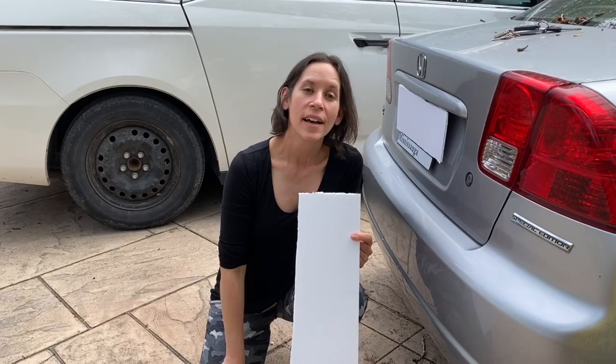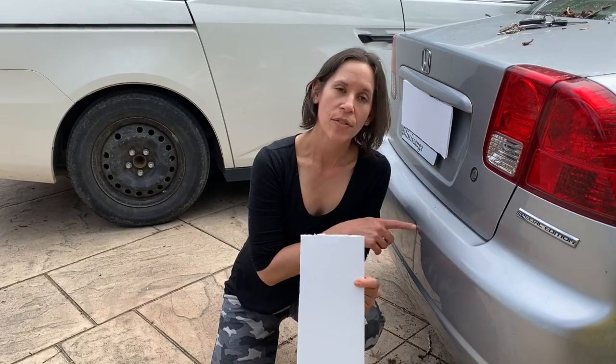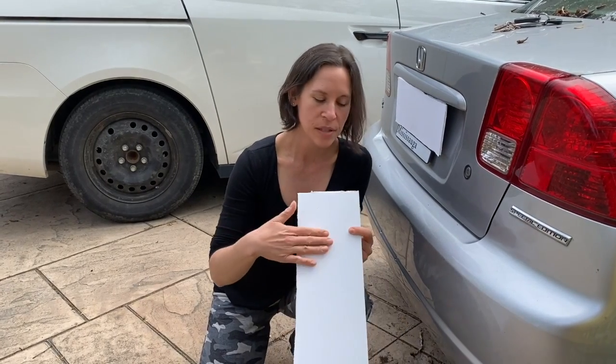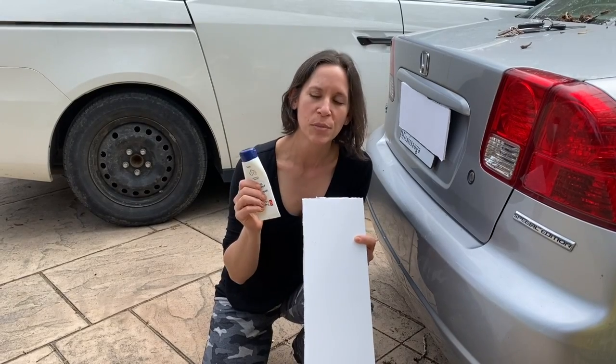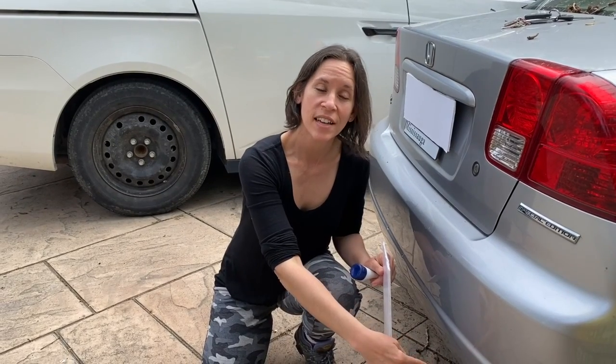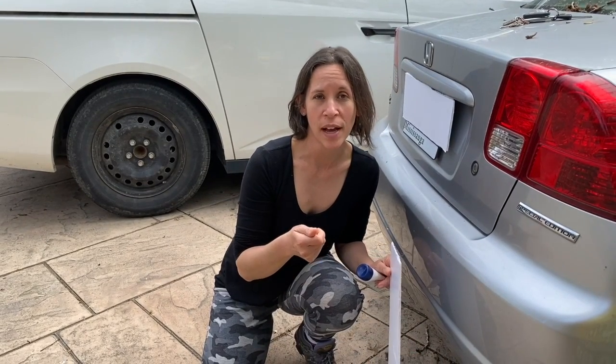Hi everybody. We're setting up a pollution experiment today with the car. So I have a white piece of cardboard, poster board, and I'm going to smear some petroleum jelly on part of this cardboard and set it up in front of the car exhaust. And I'm going to turn the car on for a little while, and then we're going to see how much pollution is coming out of the car.